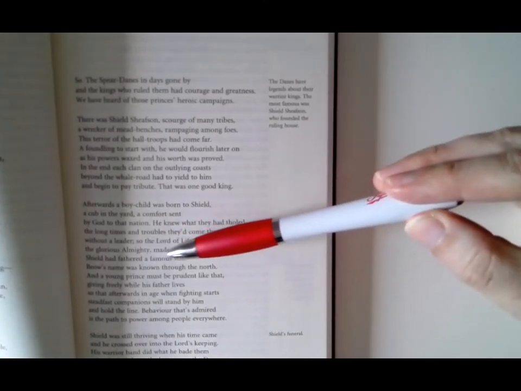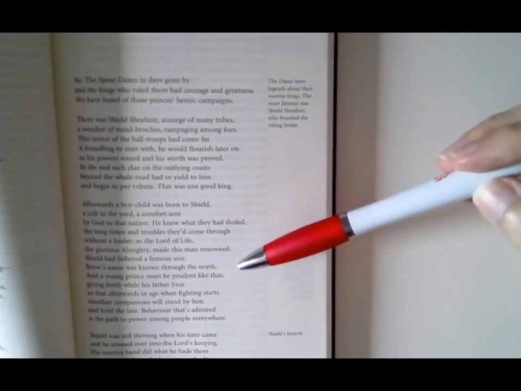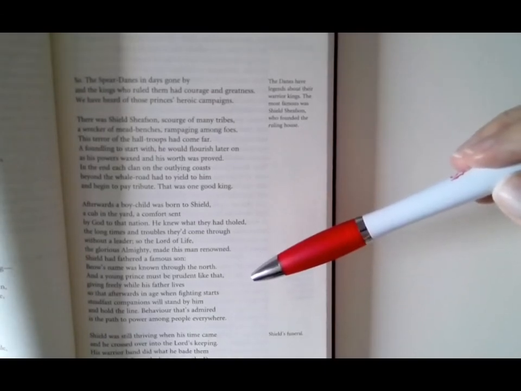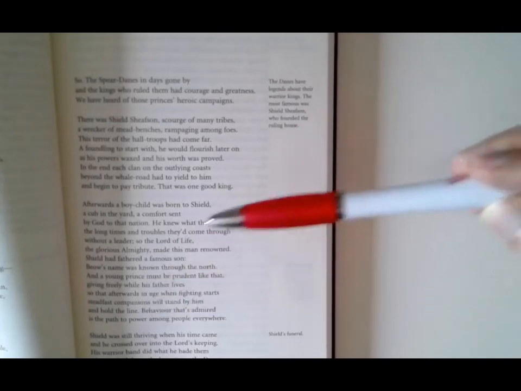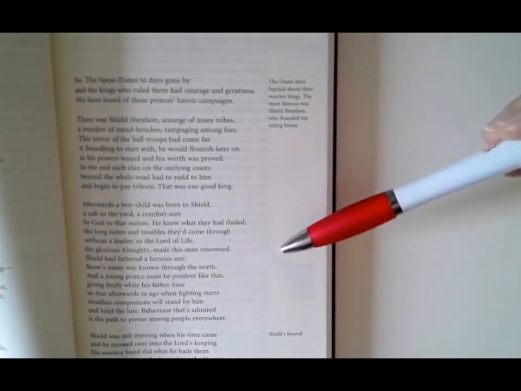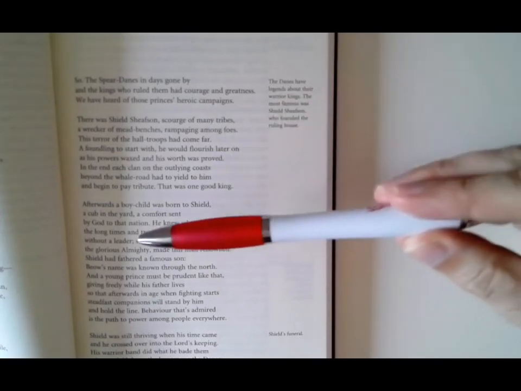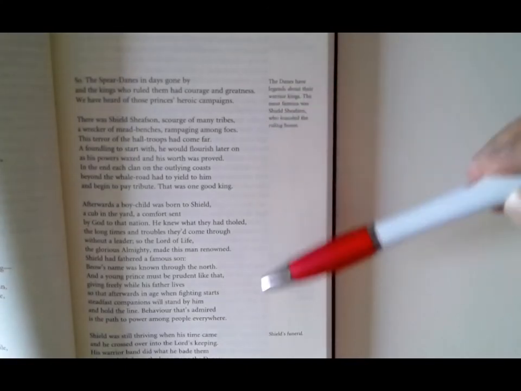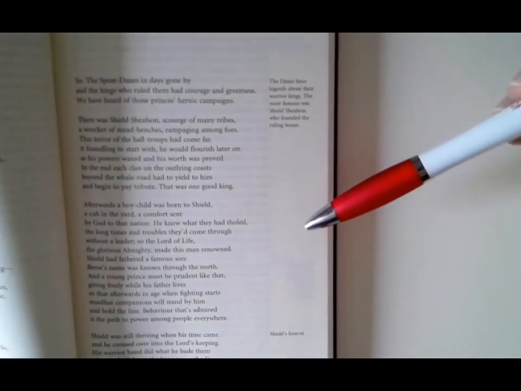Shield had fathered a famous son. Beow's name was known throughout the north. Now the north at this time refers to the north of Europe, but at this point to this group of people was almost certainly what the vast majority of the people would have known. They wouldn't have been aware of most of the rest of the world. So if he was known through the north, he was a figure of great significance. So there's lots of little metaphors and subtle little references and carefully used words in this section of the text that are used to emphasise the great warrior kings of the past and this glorious history.